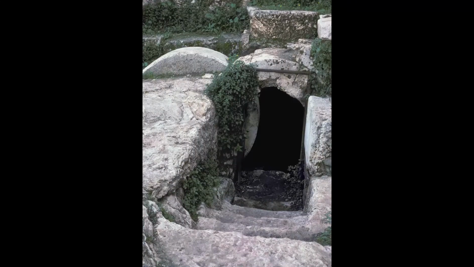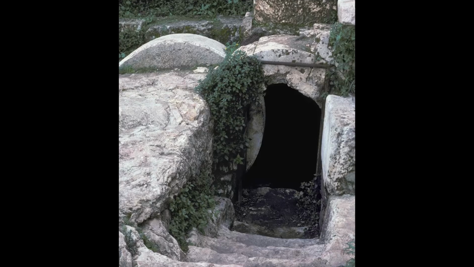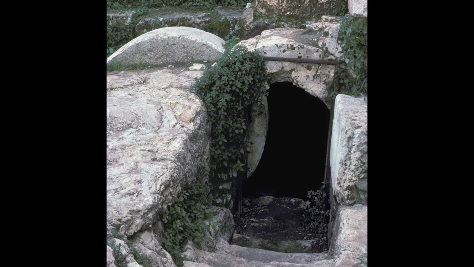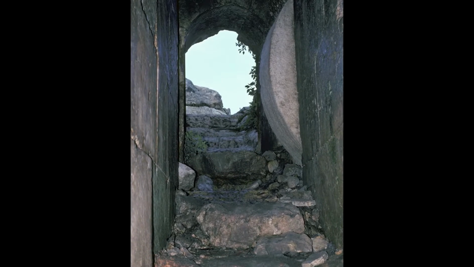Let's take a look at an example of a rolling stone tomb. There's not too many in the country, maybe 3 or 4, but there is one in Jerusalem at Herod's family tomb, and there's a huge, heavy stone that slides in a track in front of the tomb. Let's go inside and see what it looks like from the inside looking out.